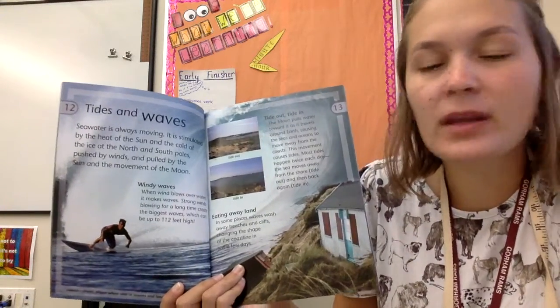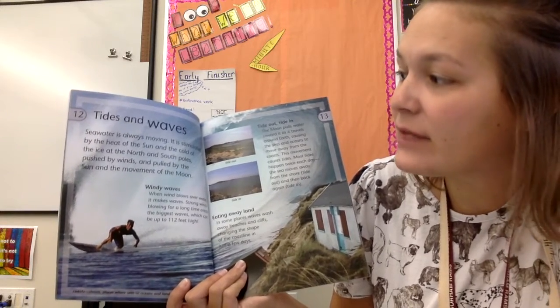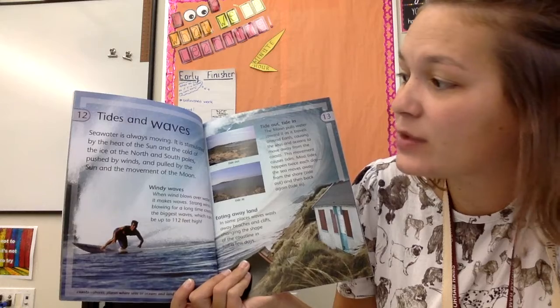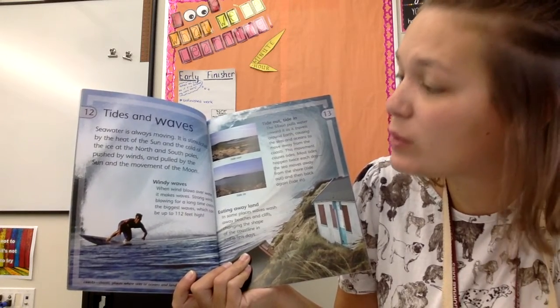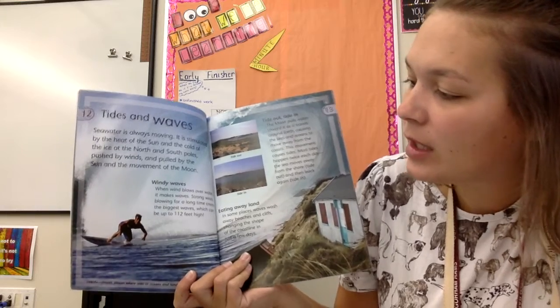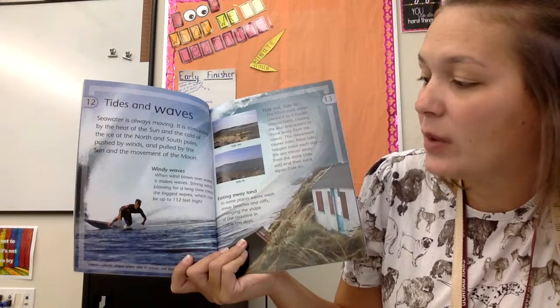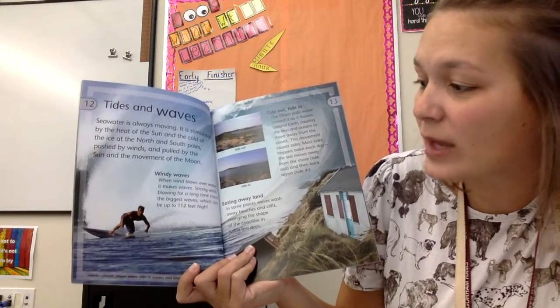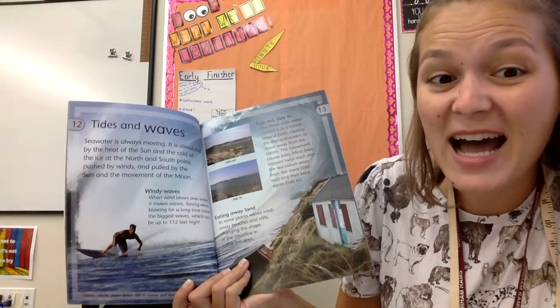Tides and waves. Seawater is always moving. It is stimulated by the heat of the sun and the cold of the ice at the north and south poles, pushed by winds and pulled by the sun and the movement of the moon. Windy waves. When wind blows over water, it makes waves. Strong winds blowing for a long time create the biggest waves, which can be up to 112 feet high.